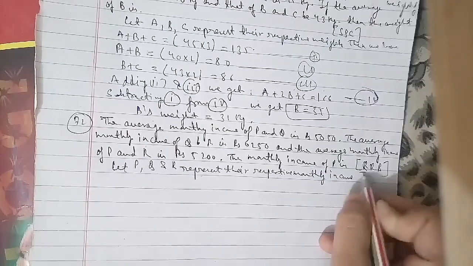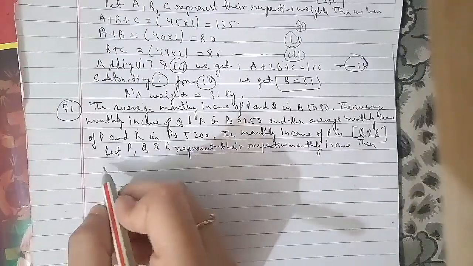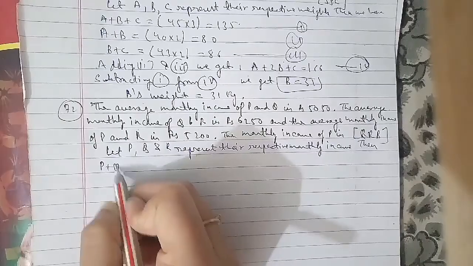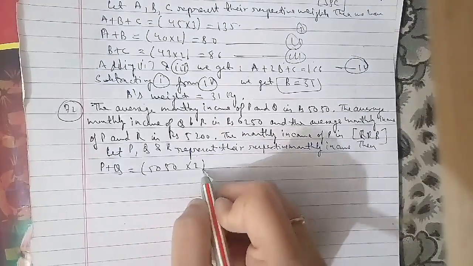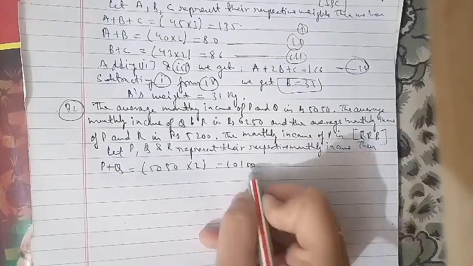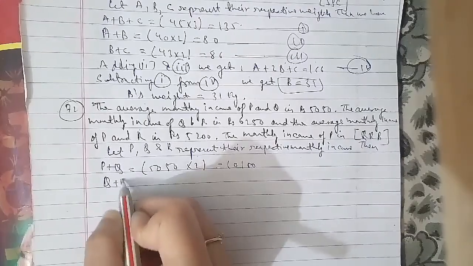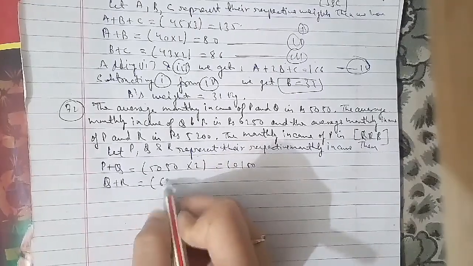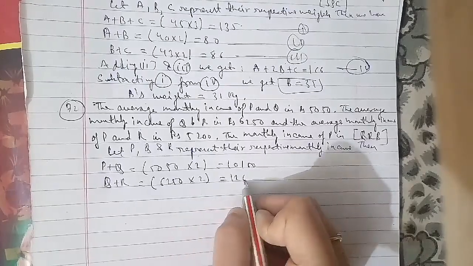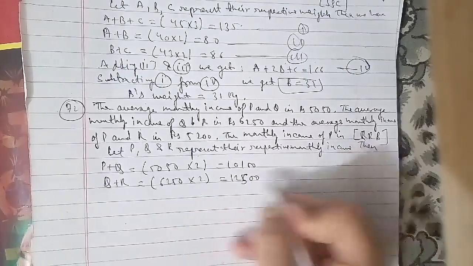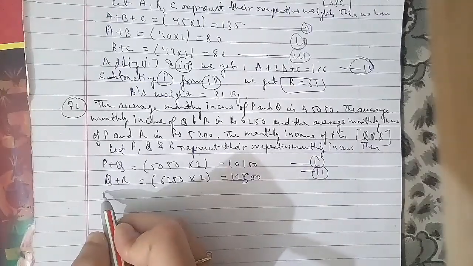So P's monthly income equals rupees 4,000. That we have as an answer here, and that we have to talk about as well. Now we'll go ahead further to another question, which is also an important one on the same cases, and that is also very important that we have to discuss here.